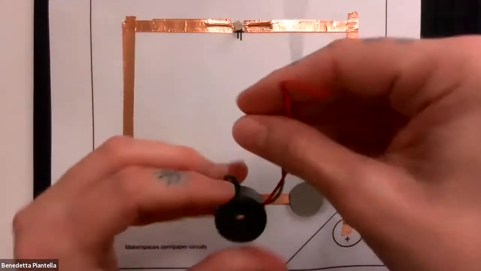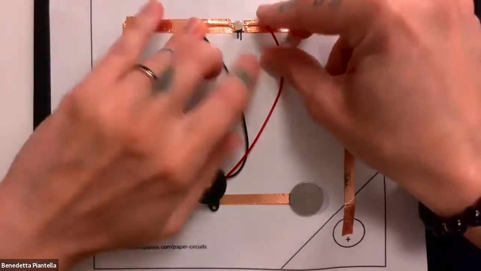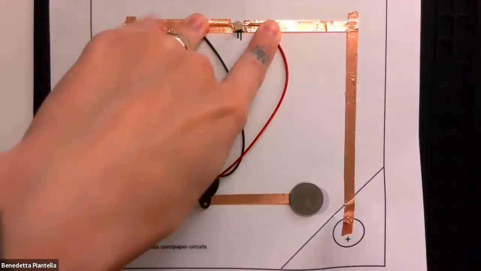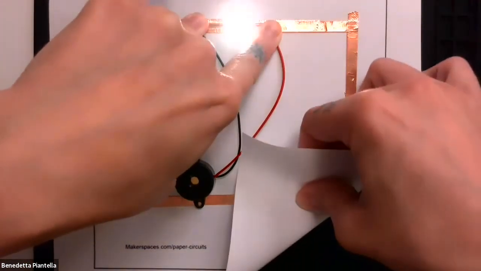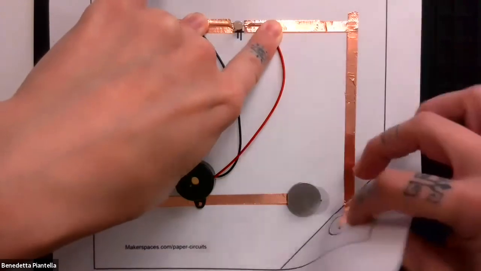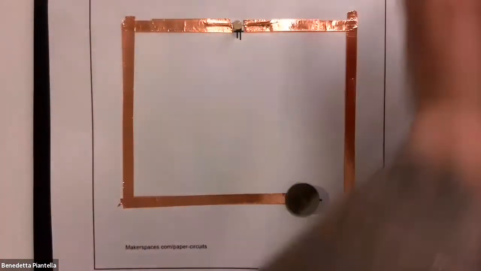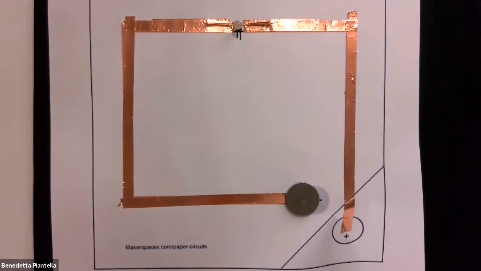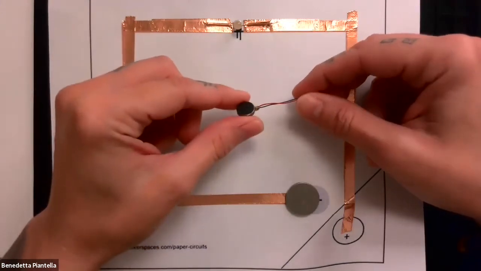So if I try and connect them to the 2 different sides of the circuit and I close the circuit, light and sound at the same time. There are also some interesting 3-volt motors. This is a little buzzer.